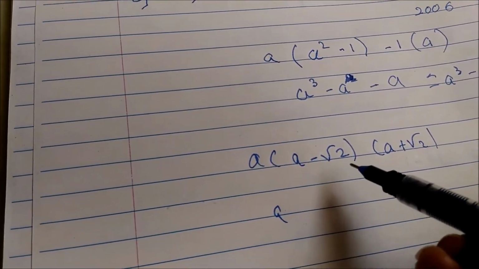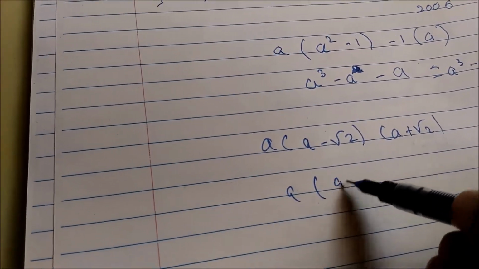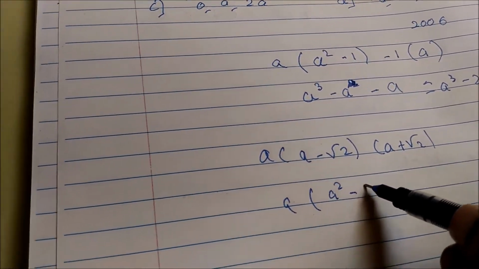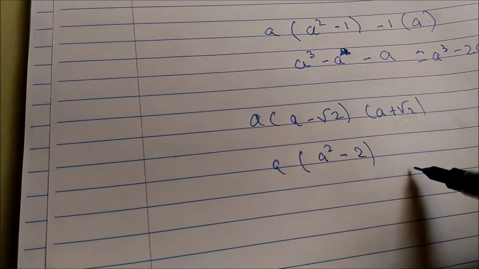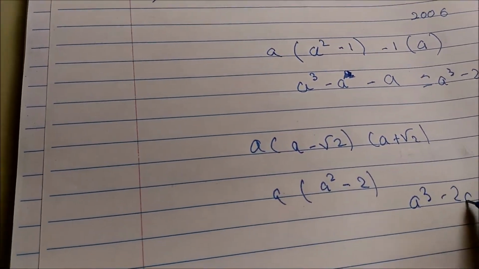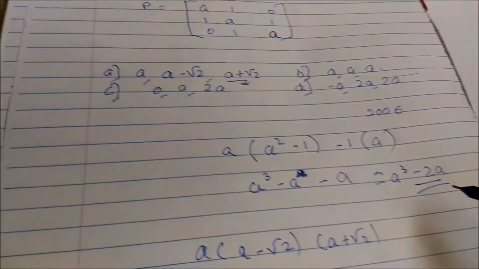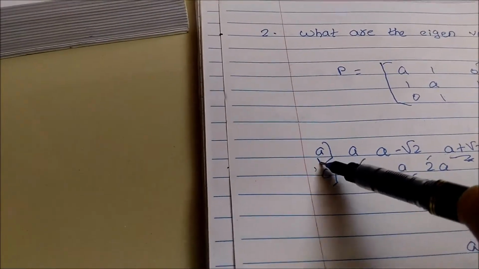This is like a minus b, a plus b. We know the formula a square minus b square, so that will become 2. If we solve that, we get a cube minus 2a. So that's our answer. Option A is correct.